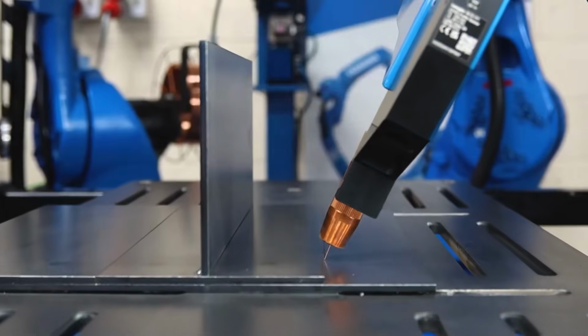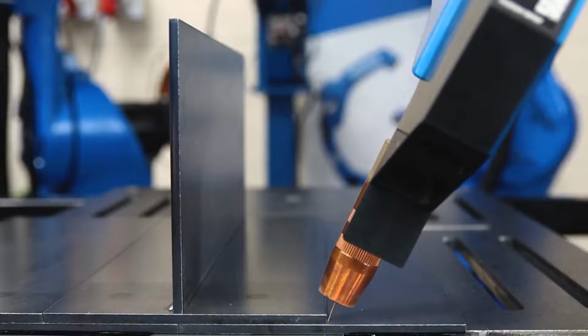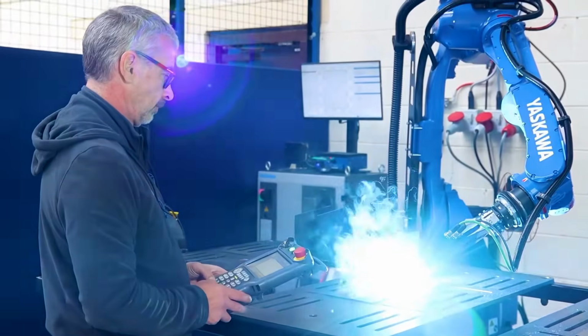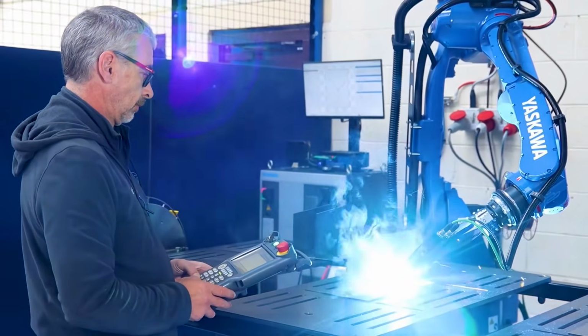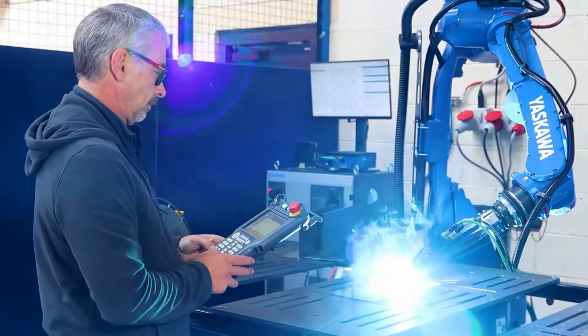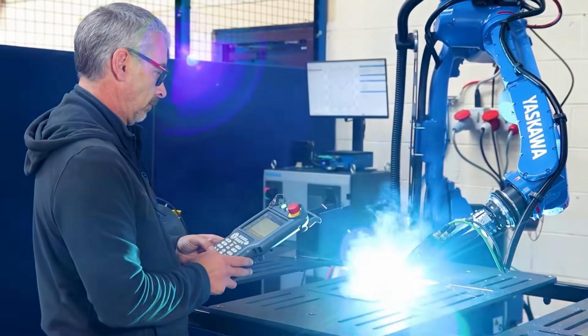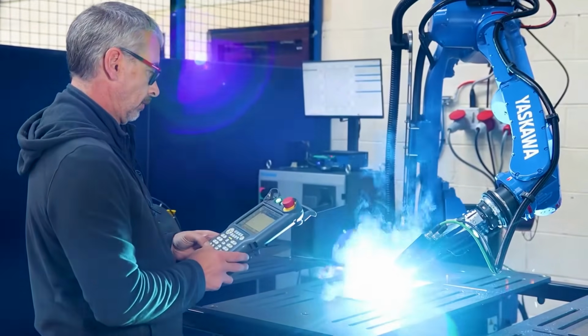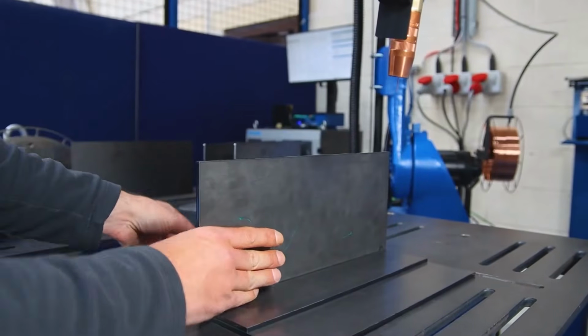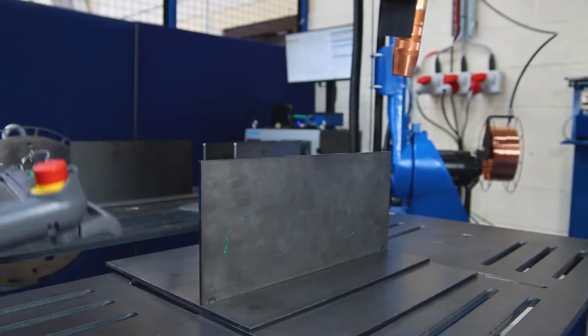We need 3 for position, moving front-back, left-right, and up-down, or XYZ, and 3 for orientation, rotating the tool along 3 different angles. A 6 DOF industrial robot is the gold standard because it has the same movement capability as a human arm. It can reach any point within its workspace and orient its tool at any angle.